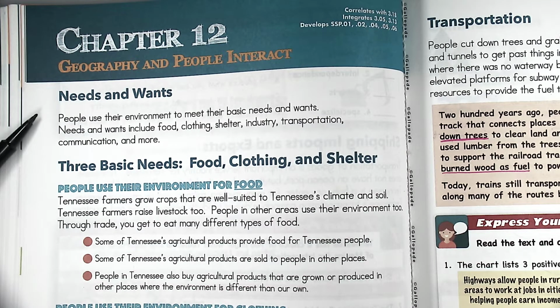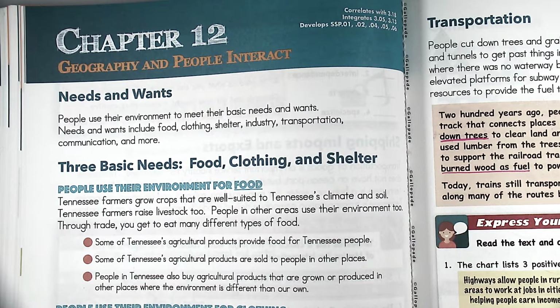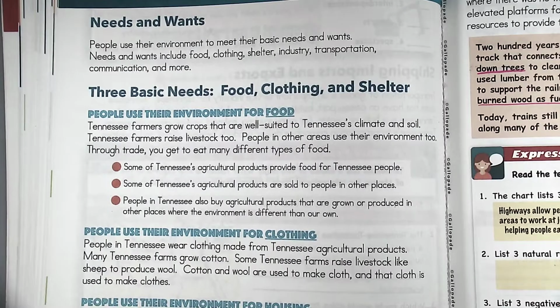So we have needs and wants. People use their environment to meet their basic needs and wants. Needs and wants include food, clothing, shelter, industry, transportation, communication, and more. So we have our three basic needs. This one goes ahead and includes clothing too. So our three basic needs are food, clothing, and shelter. I'm assuming that they're including water with food, because obviously that is very important.